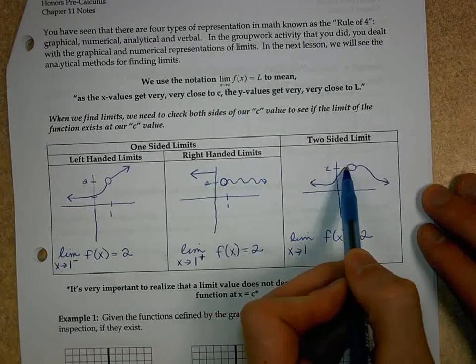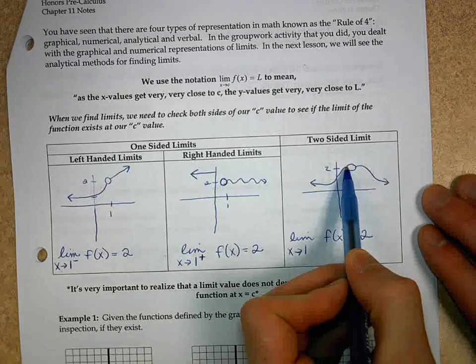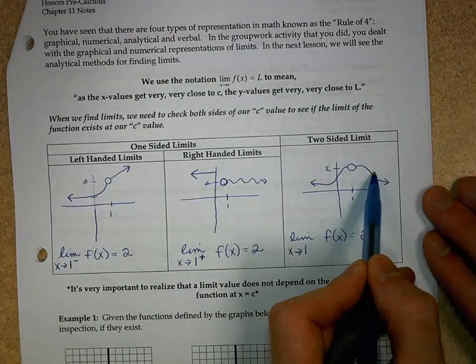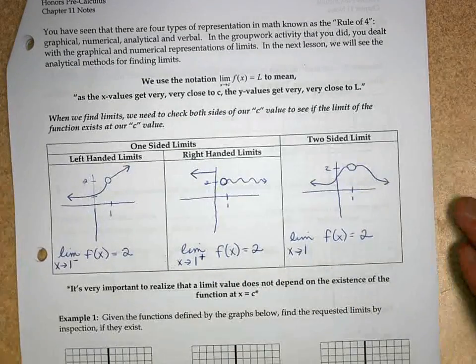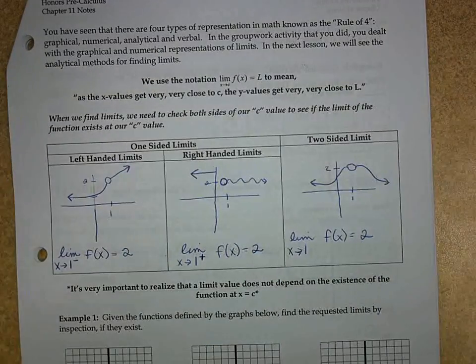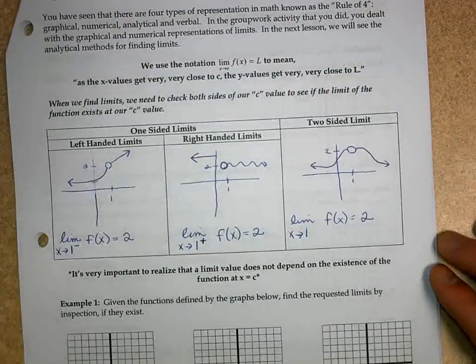So coming from the left, if I were to be at 0.9999999, I'm very close to 2. If I come from the right and I say 1.0000001, I'm very close to 2.